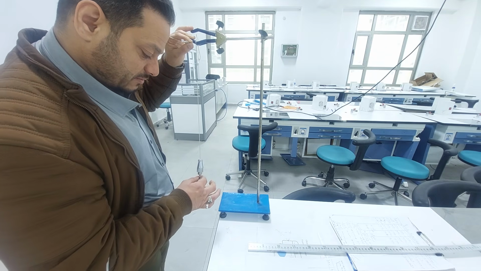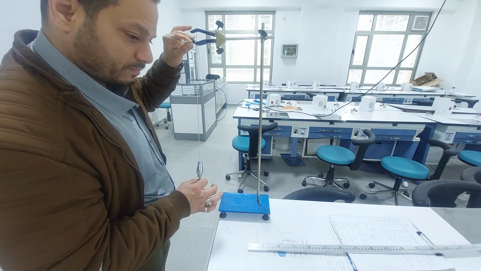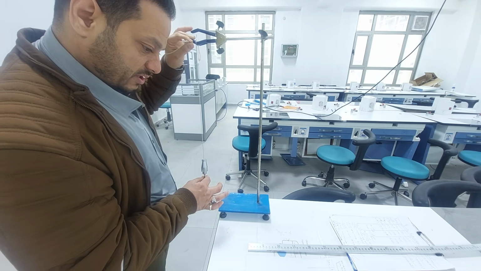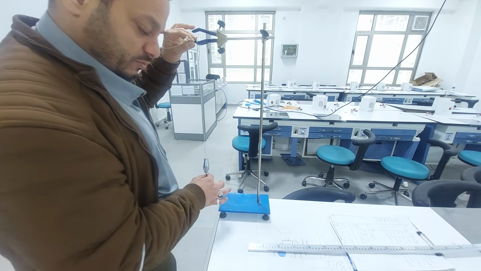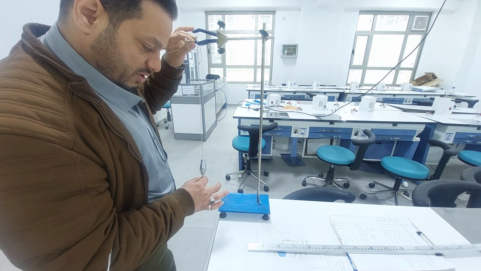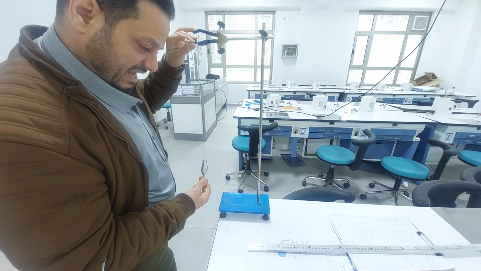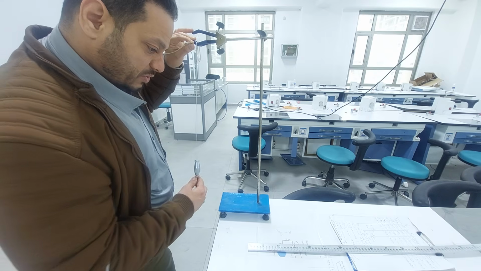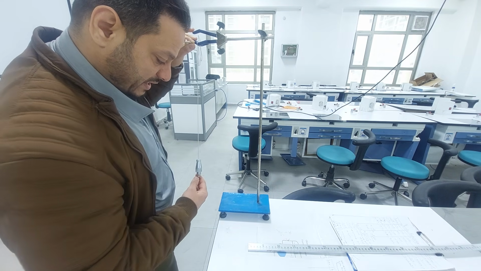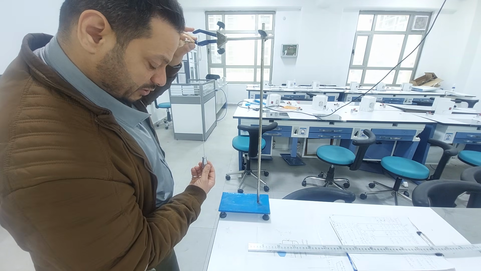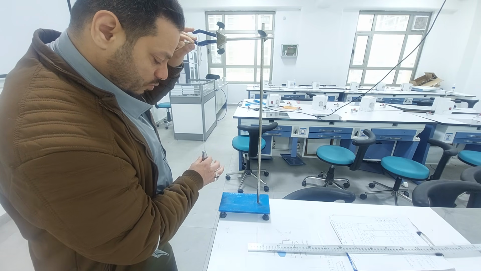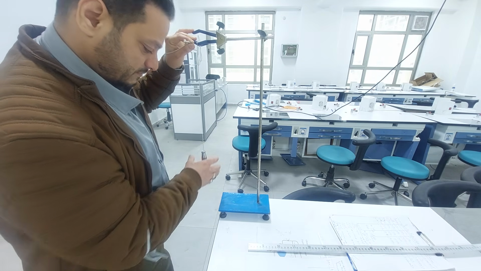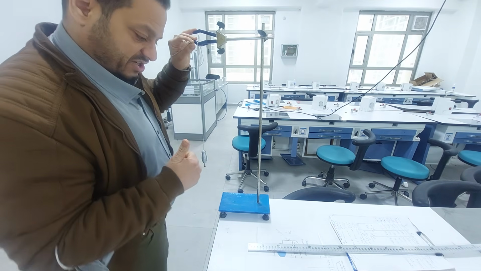We take this body to a small angle theta, 10 or 15 degrees, not more, to keep this pendulum a simple pendulum. When I leave it, it will go and come back to the same point. Starting from the equilibrium point, when this body loses its kinetic energy, it will stay at this equilibrium point according to the gravitational force.